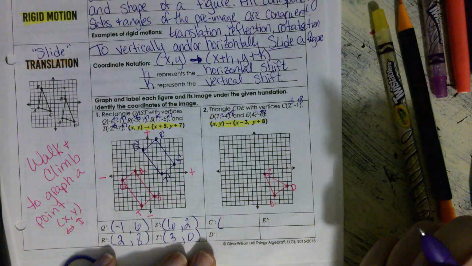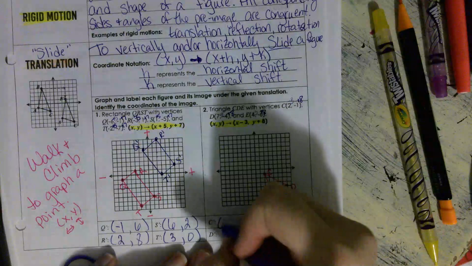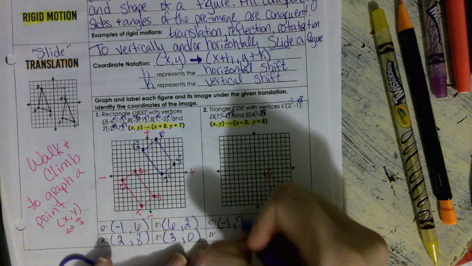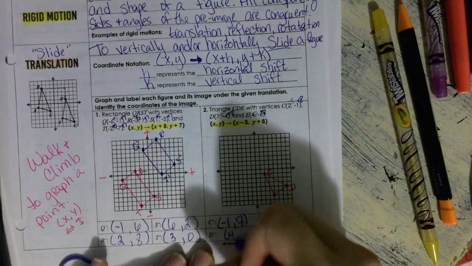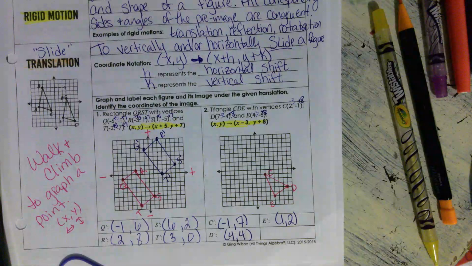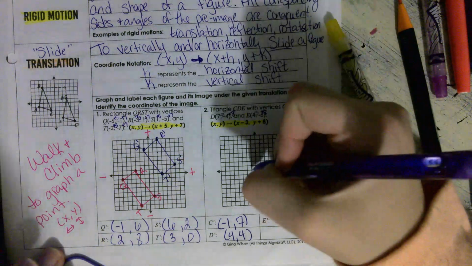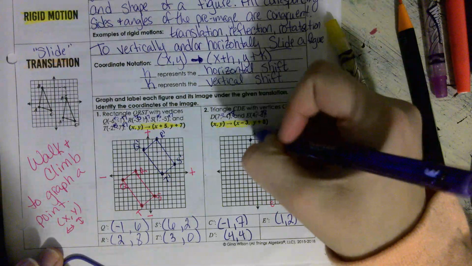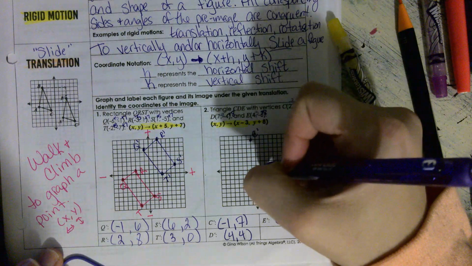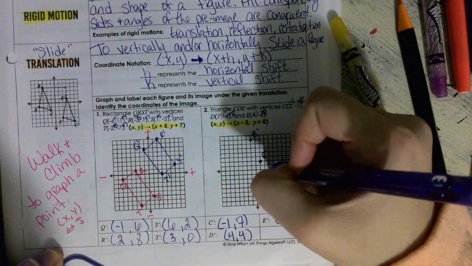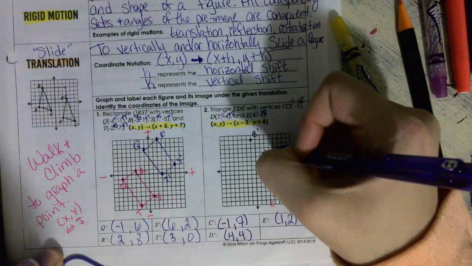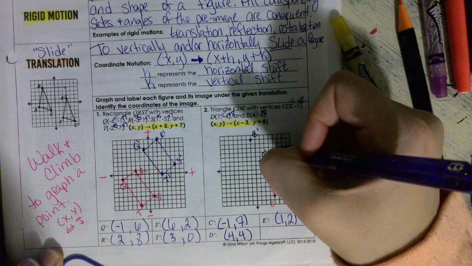So for C prime, it would be 2 minus 3 is -1, 7. 1, 2, 4, 4. Okay. So I've subtracted 3 from all my x's, added 8 to all my y's, and now I can graph. -1, 7 is C prime. 1, 2 is E prime. And 4, 4 is D prime.